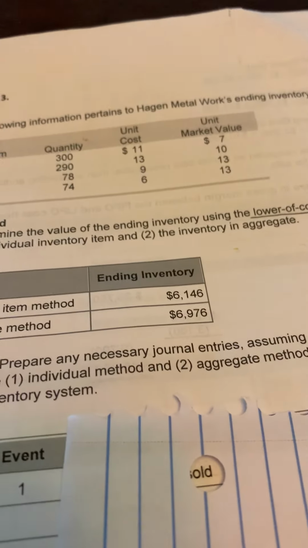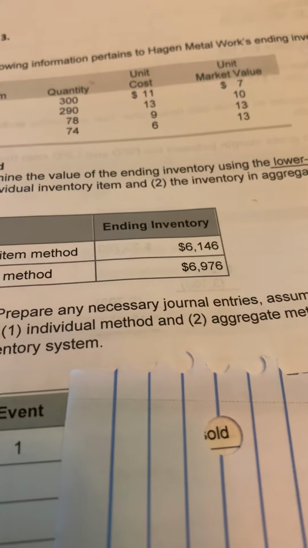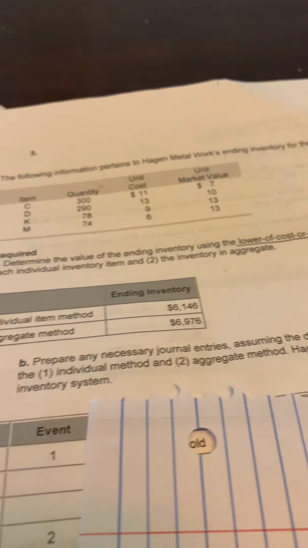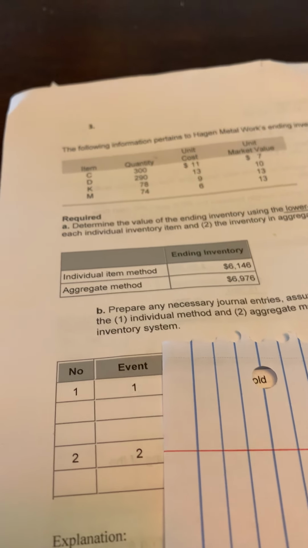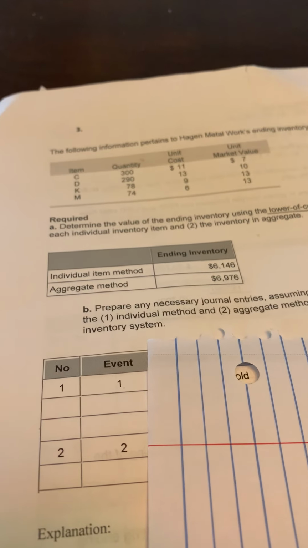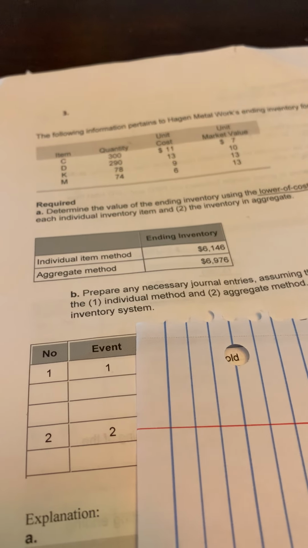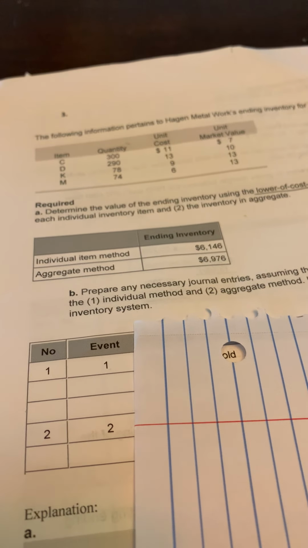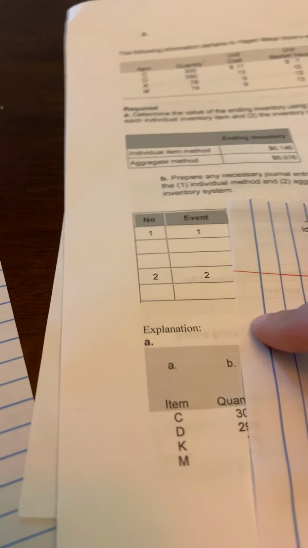So would it be fair for us to tell our investors that our inventory is worth $11 when it can only really be sold for $7? No, that would not be fair to our investors, because that is not a fair representation of the cost of our inventory. So we want to make sure that we're writing down our inventory based on the lower of cost or market rule to have a more fair representation of what our inventory is actually worth, to make it more fair for our investors. So now that I explained it, let's jump into it.